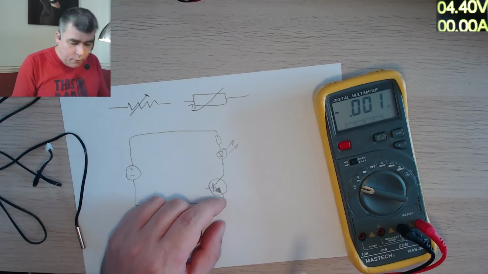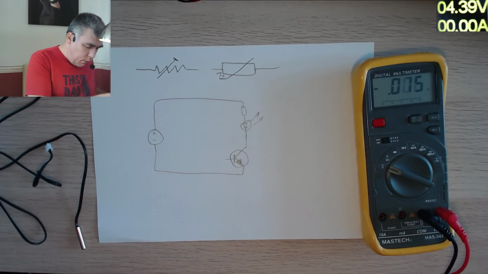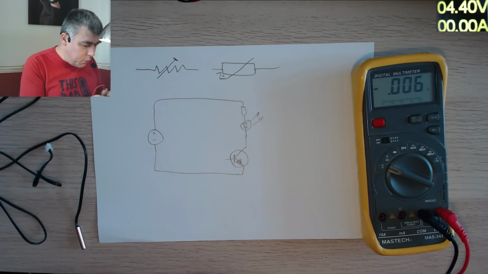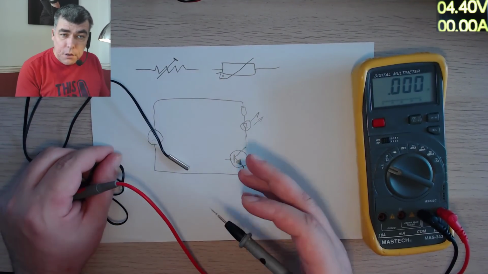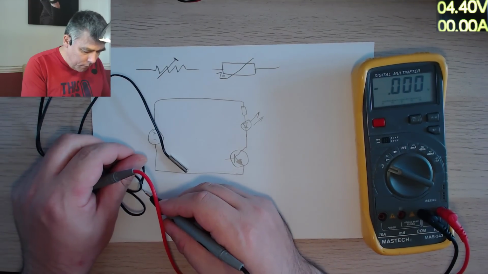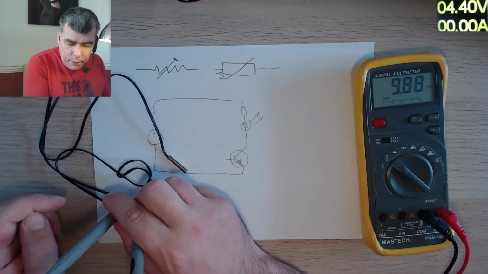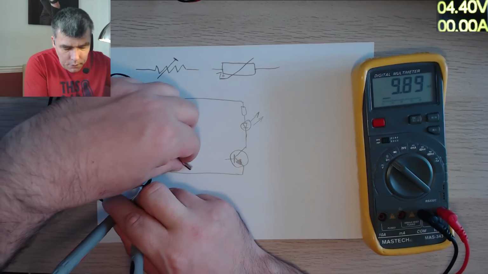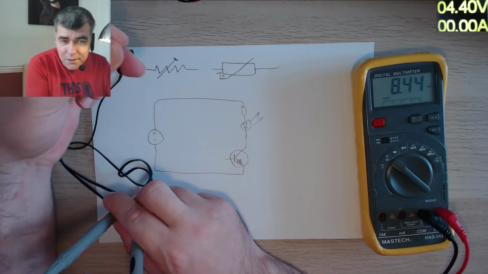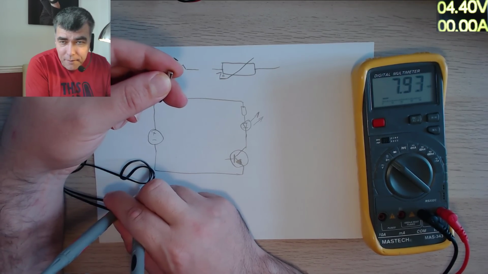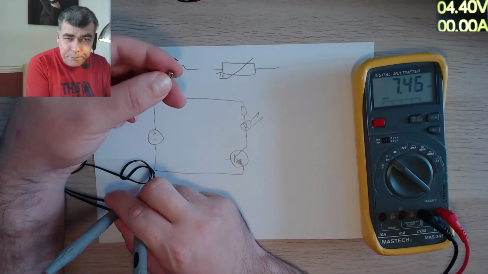So let's see our one, how the resistance shifts with temperature, because that's what it's doing. It's a resistor, and the value of the resistance gets changed by heat. We have 10 kiloohms, 9.8. If I take this in my hand, the resistance is going down. You can see 8 kiloohms, just keeping this in my hand, 7, and so on. Okay, you can see, that's what a thermistor is doing.